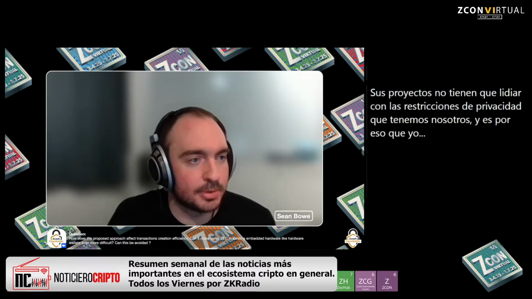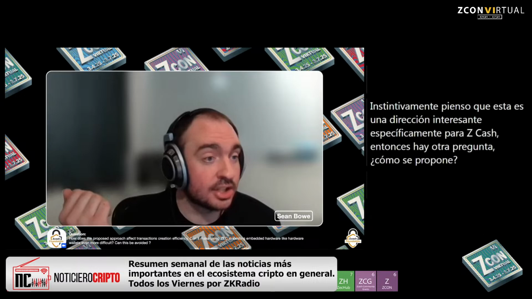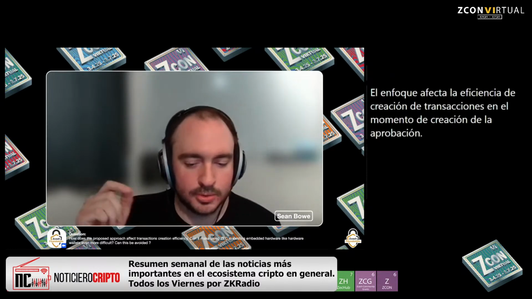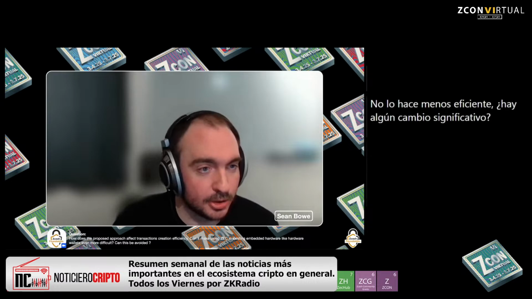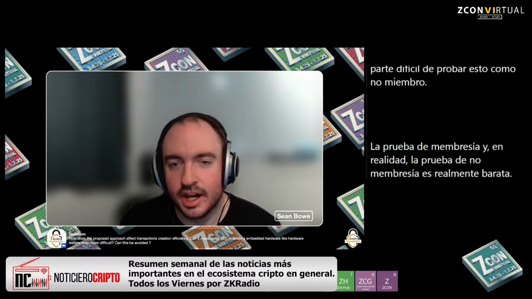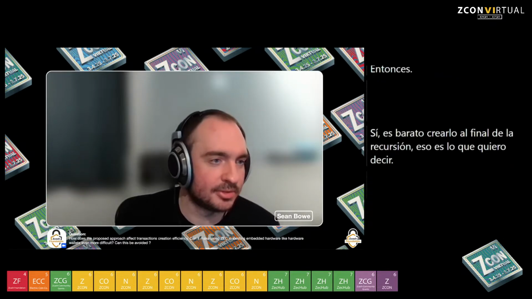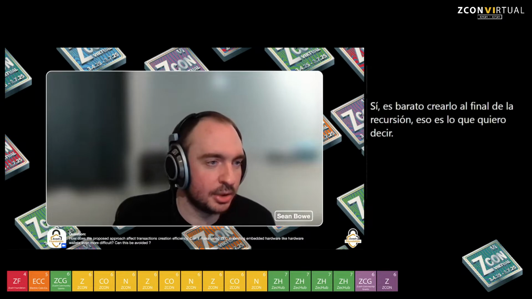Okay, so there's another question. How does the proposed approach affect transaction creation efficiency? At the creation time of a proof, it doesn't make it any significantly more efficient or inefficient. The wallet syncing service is doing all the hard part of proving this non-membership proof, and actually the non-membership proof is really cheap to create at the end of the recursion. Folding that into your transaction, you just grab it from the wallet syncing service and then use it just the way you would to create a transaction now.